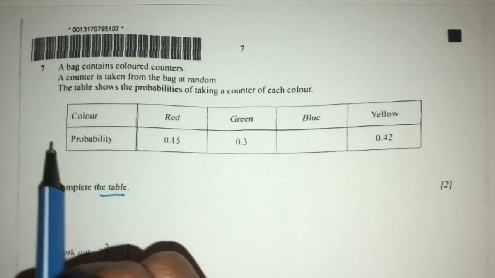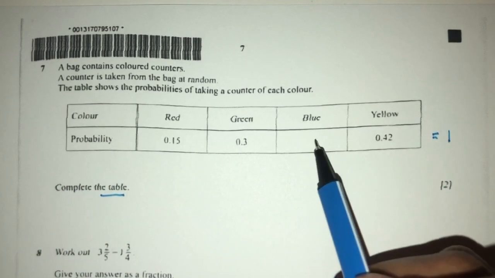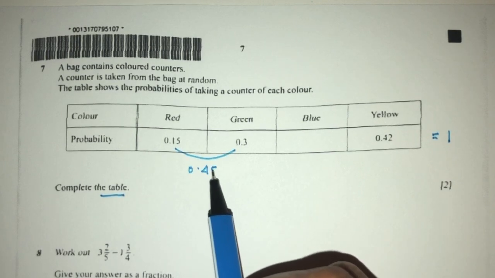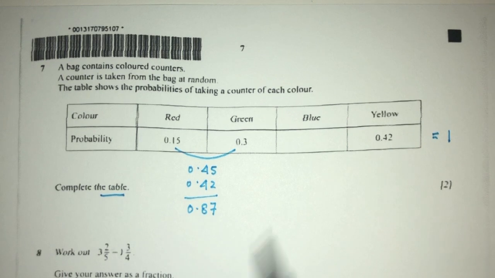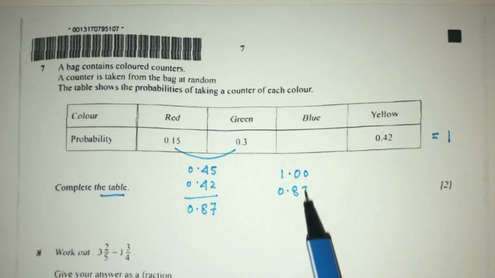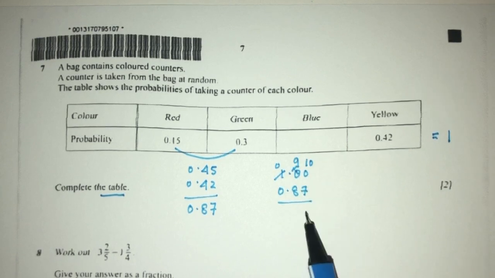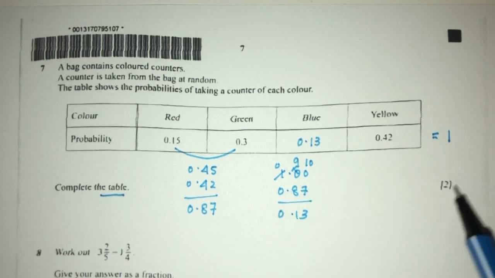So we understand that adding everything is supposed to give you 1. So we can find this by subtraction. So this plus this will give you 0.45, and plus 0.42, that should give you 0.87. So 1.00 minus 0.87, that should give you 0.13. So 0.13 completes the table.